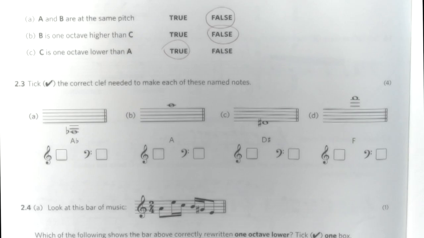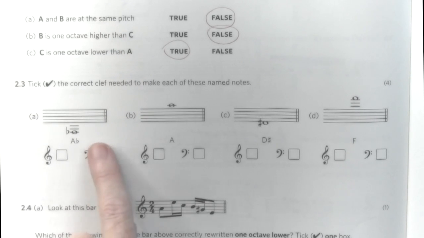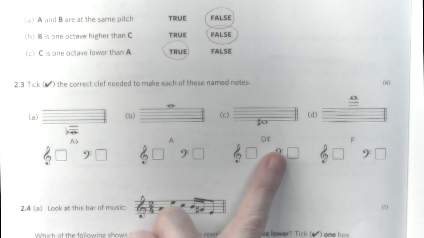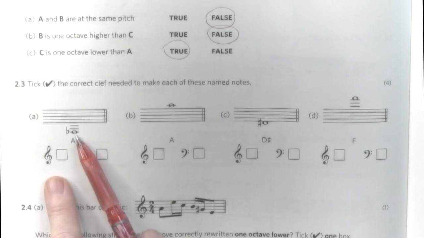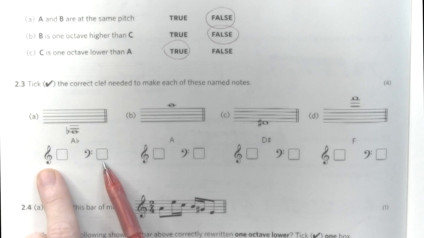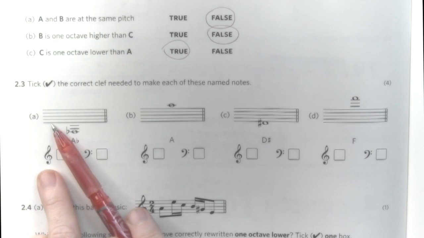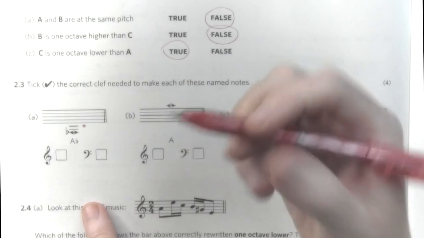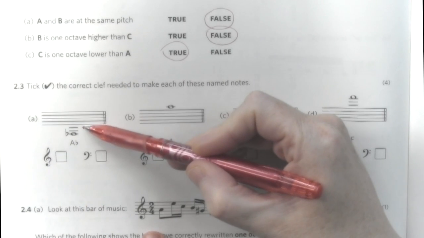Next question. We need to take the correct clef that would give these notes the name they are given. If we call this A flat, what clef would that be written on the stave? Now we know the middle C is here in treble clef, so let's count.